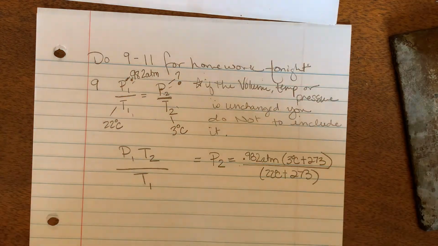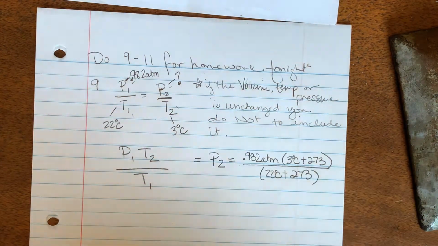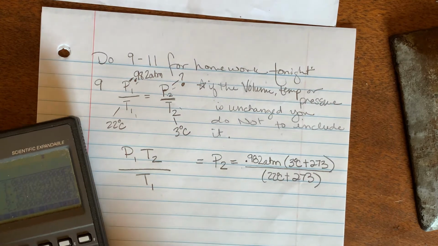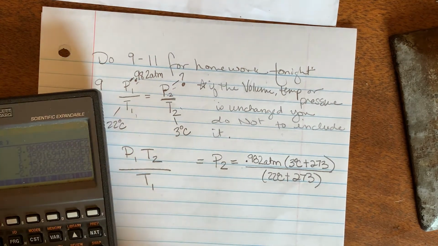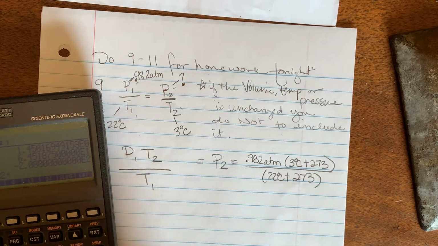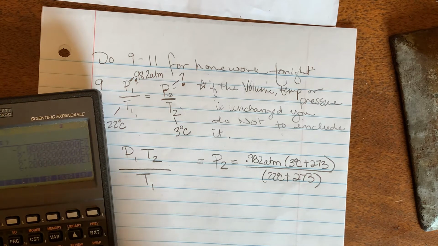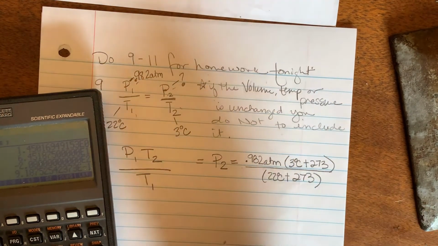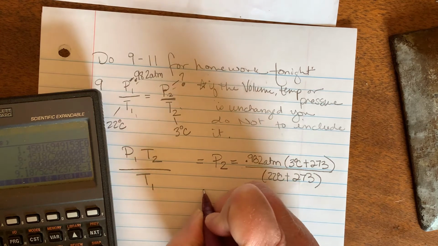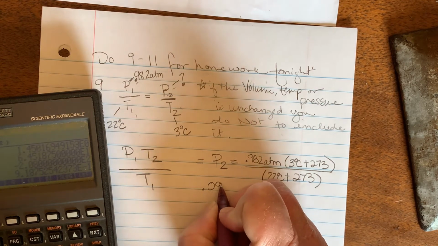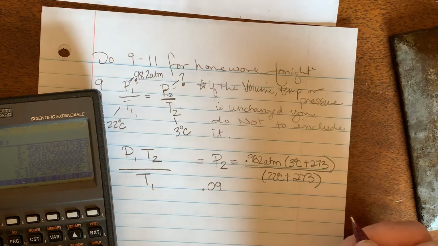Oops, where's my calculator? There it is. Okay, so let's give it a shot. We're going to take the 0.982 and 273 plus the 3, multiply those together, and then divide the top from the bottom, and we end up with 0.091.